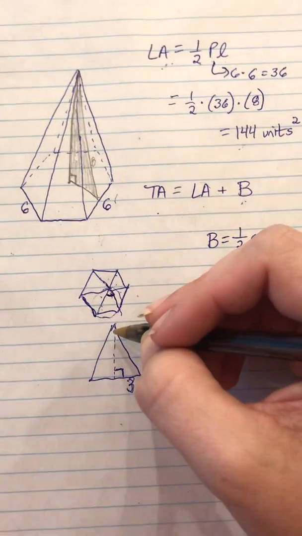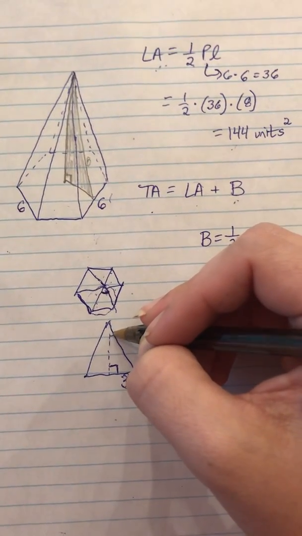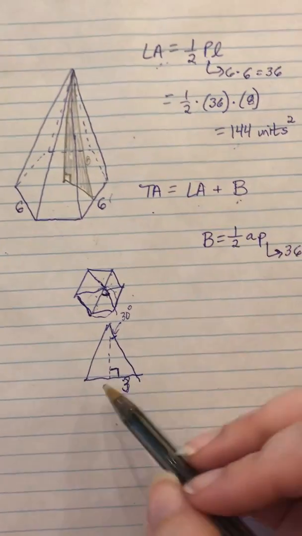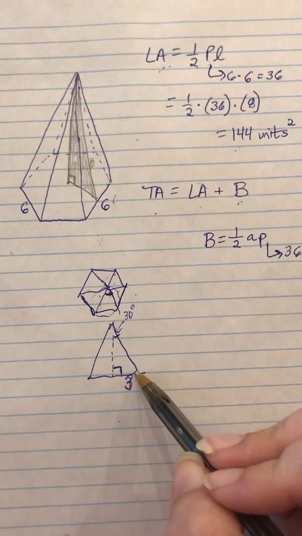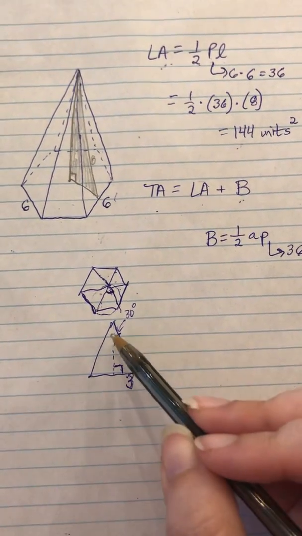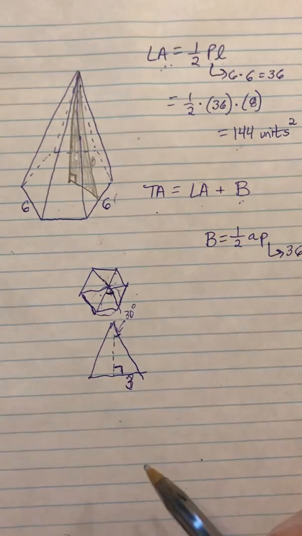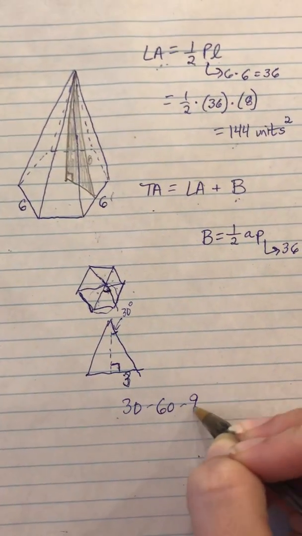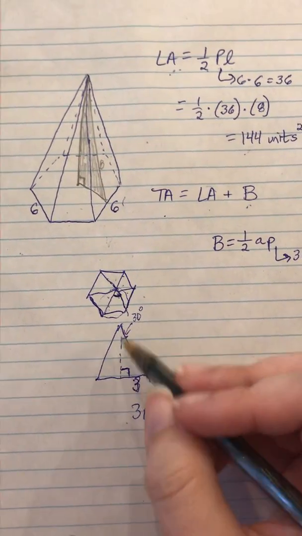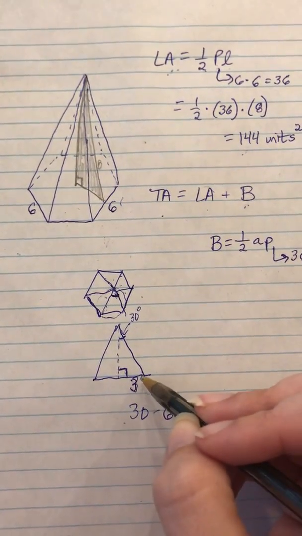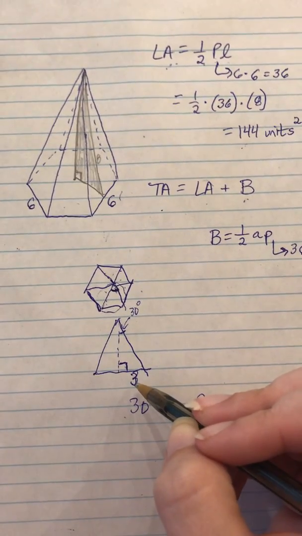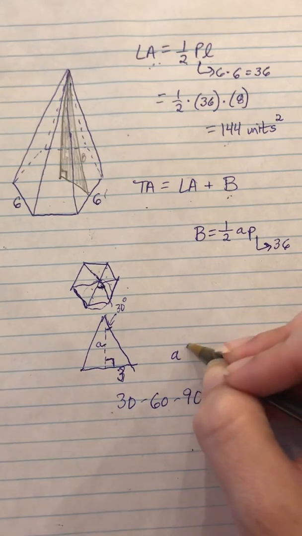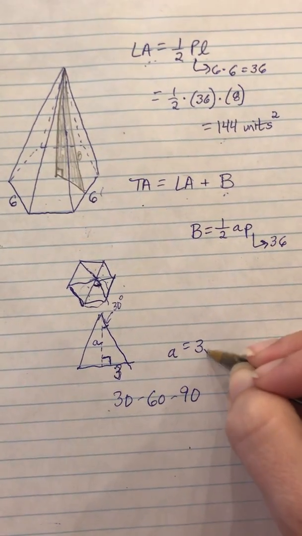Now, since this angle was 60 degrees, but we cut it in half, now we have a 30-degree angle here, and we have a right angle here, so that leaves this one to be a 60-degree angle, and we have a special right triangle. So remember your 30-60-90 special right triangle rules, which say that the length of the long leg is equal to the short leg, which is 3, times the square root of 3. So that tells us that our apothem a here is equal to 3 times the square root of 3.